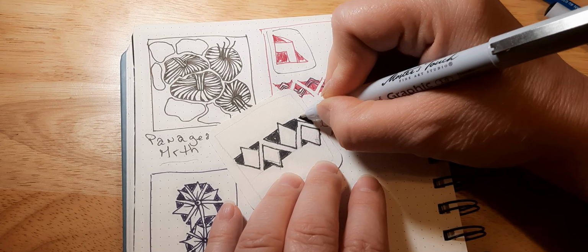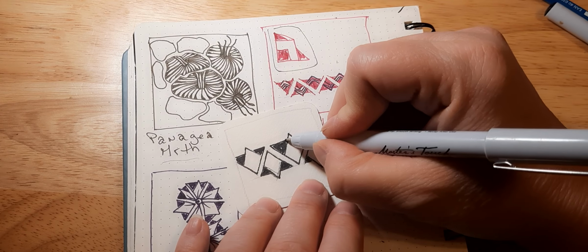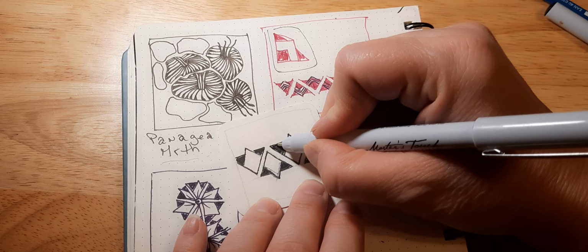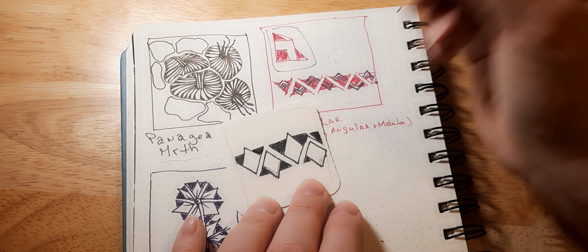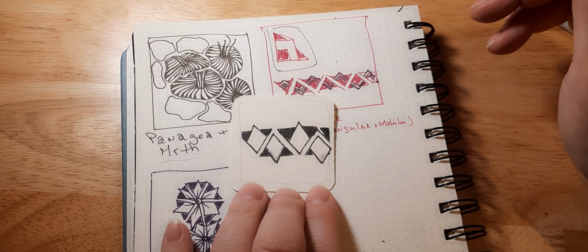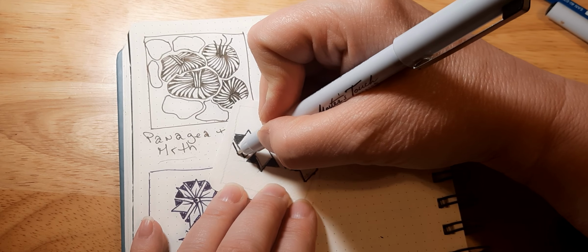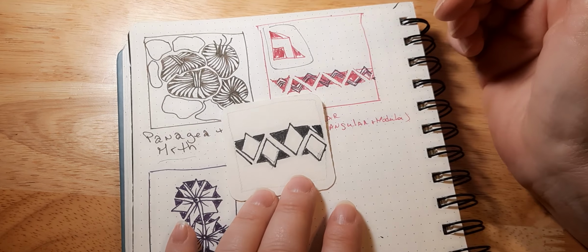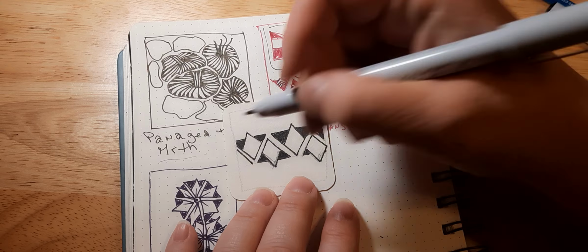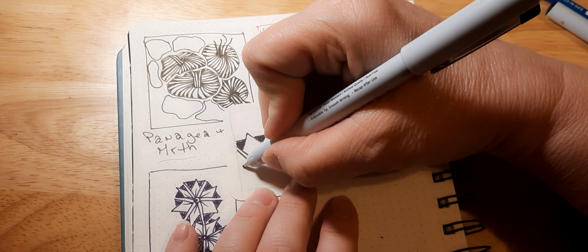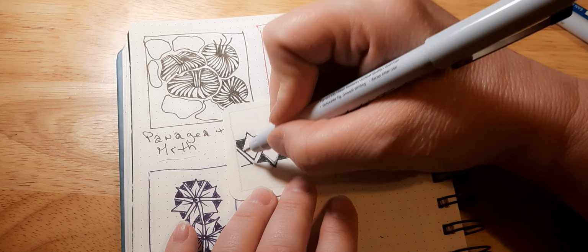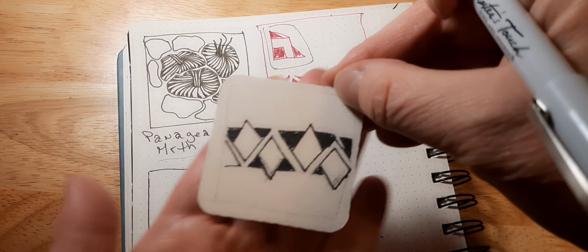But as Maria and Rick say, there are no mistakes in Zentangle. So we are not going to worry about anything. Okay, and then probably there would be an aura line here, like that, and then there would probably be a little bit of that triangle there.